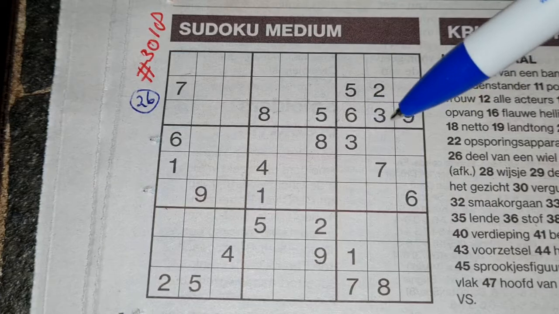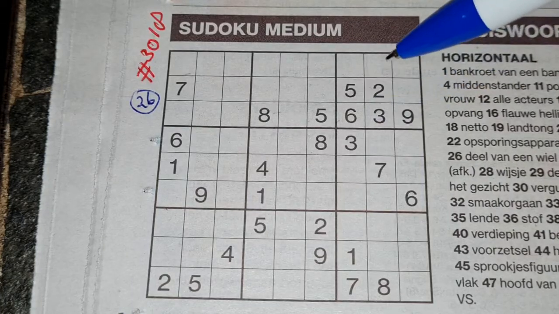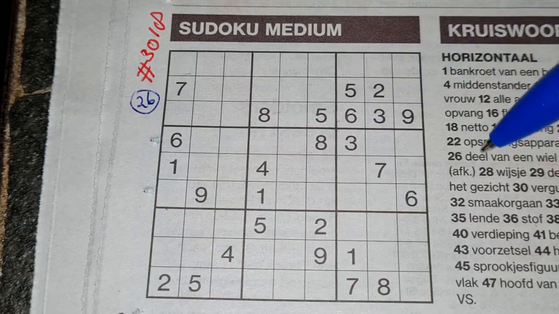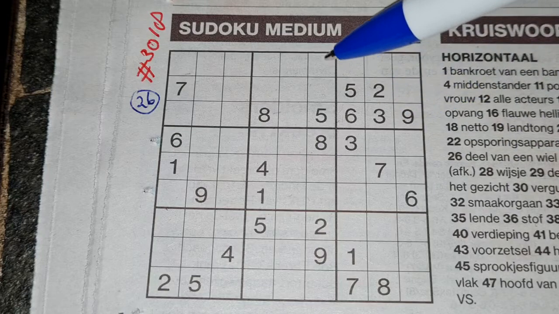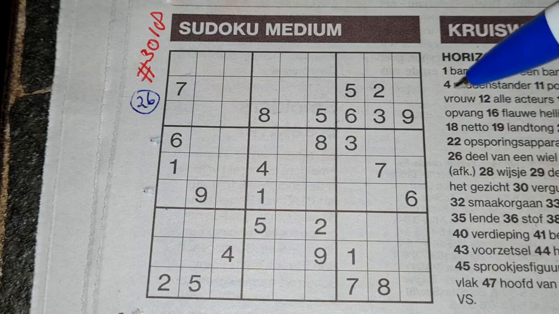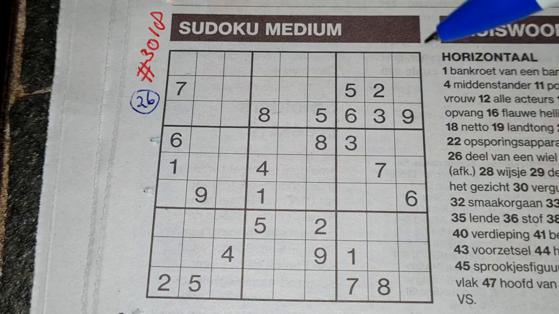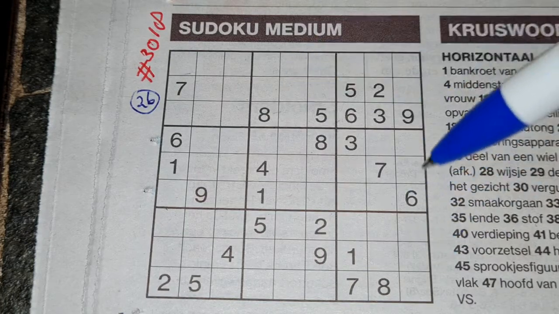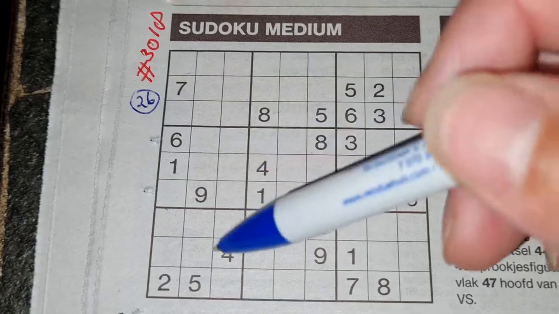3 sixes, 2 fours, 4 fives. Okay, 4 fives. 3 nines, 3 ones, 3 sevens, 3 twos. Alright, and 2 threes. Let me start with the 5. 3 eights. Okay. 4 fives.